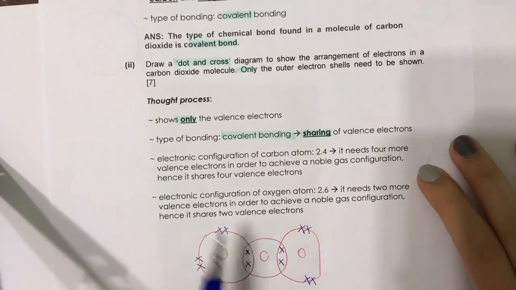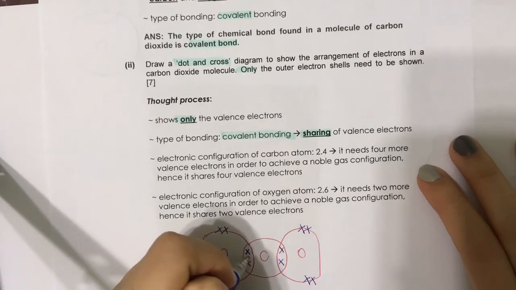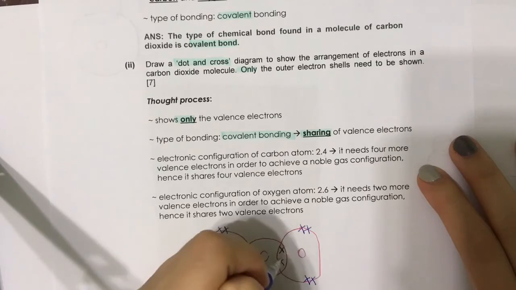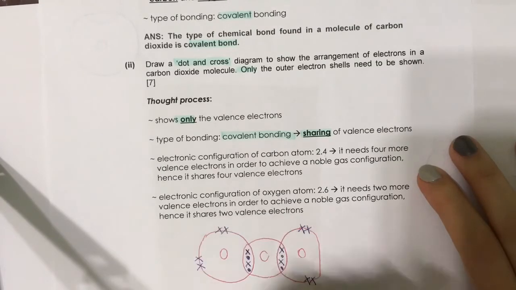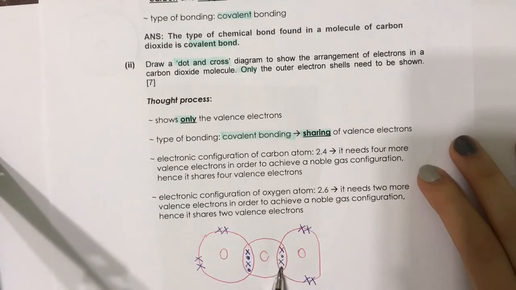We use the cross to represent the electrons for oxygen atoms. So for carbon atom, we need to use a dot. Remember, carbon atom shares 4 valence electrons. So 1, 2, 3, 4, right? So carbon shares 4 valence electrons, and also carbon has 4 valence electrons, so 1, 2, 3, 4. So this is the dot and cross diagram for carbon dioxide.